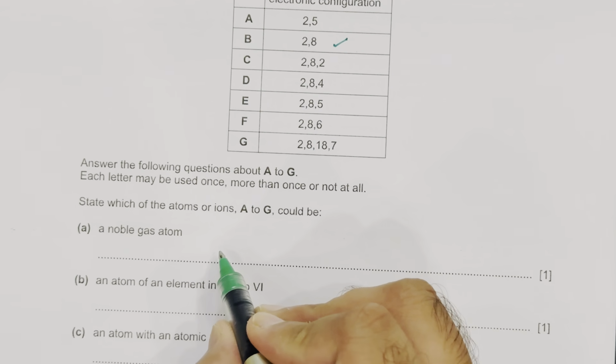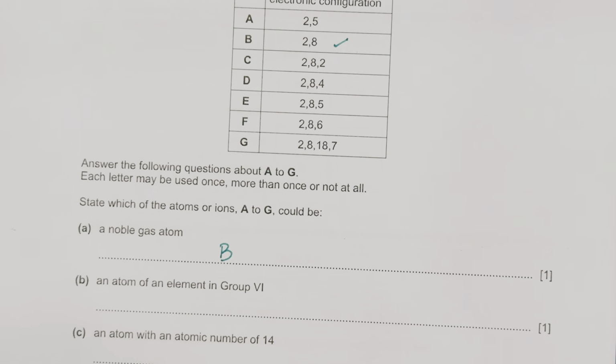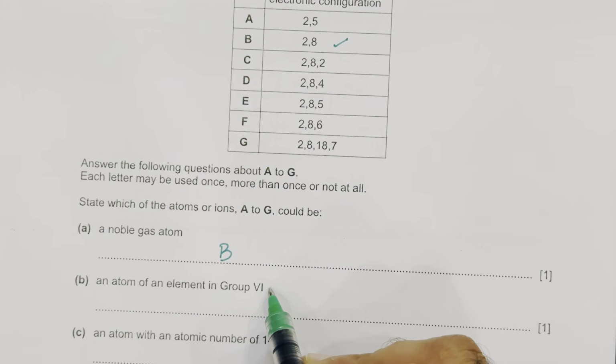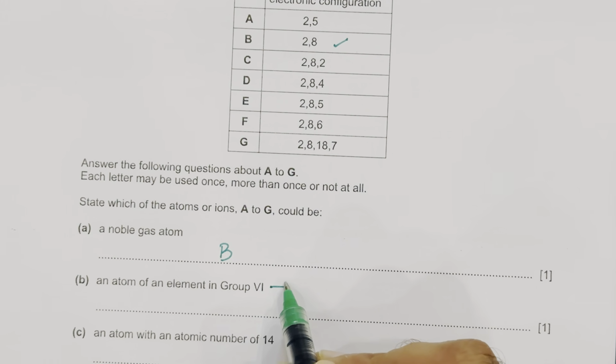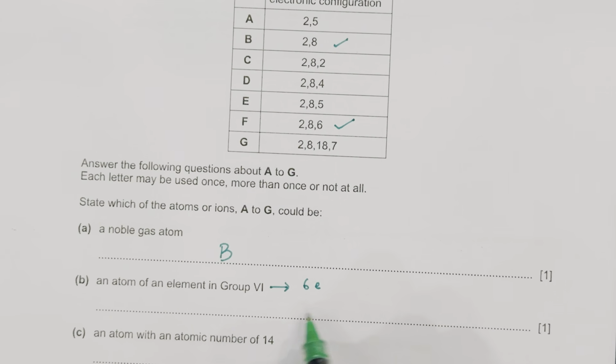So our noble gas is B. This is the noble gas because it contains 8 electrons in the last shell. An atom of an element in group 6. We know that group 6 has 6 electrons in the last shell. So 6 electrons we can see in F. So the answer is F.